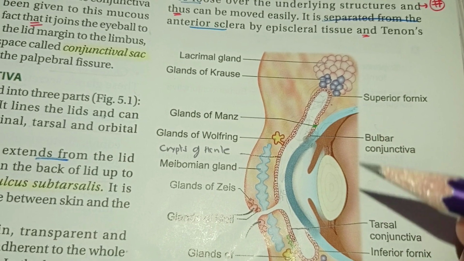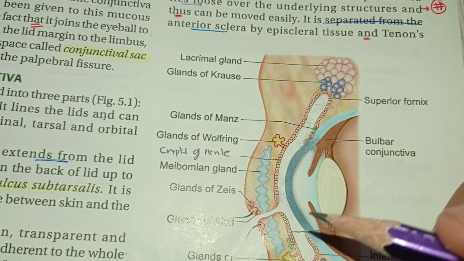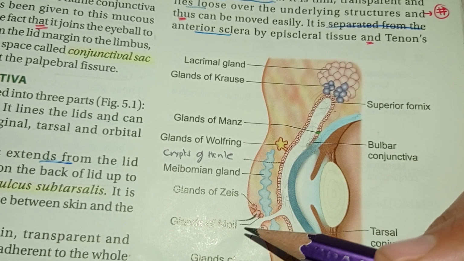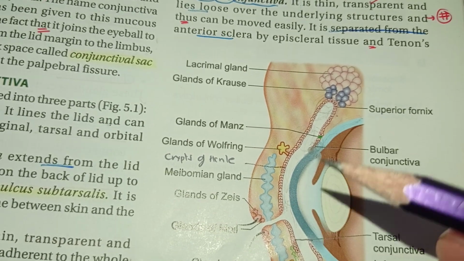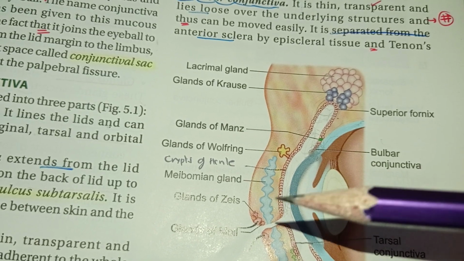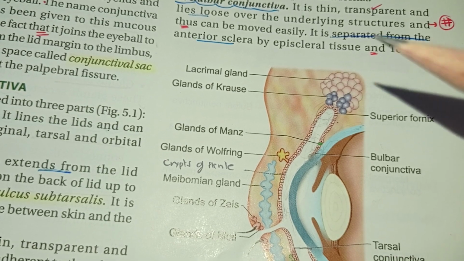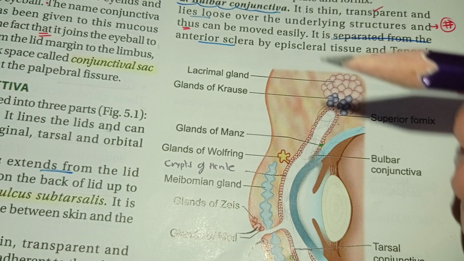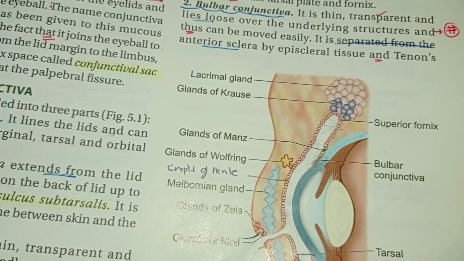So at first we have marginal conjunctiva. So the lid margin, we have here. It stretches from the lid margin to about 2 mm on the back of the lid, up to a shallow groove known as the sulcus subtarsalis. In this sulcus there is a chance of lodgement of a foreign body, and it is actually the transitional zone between the skin and the conjunctiva proper.